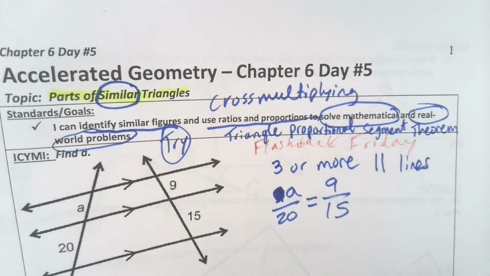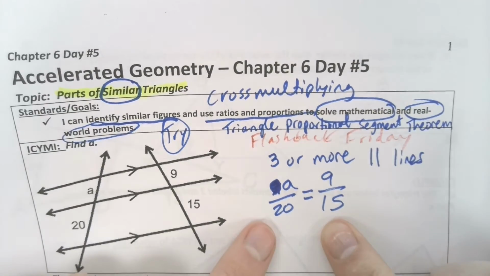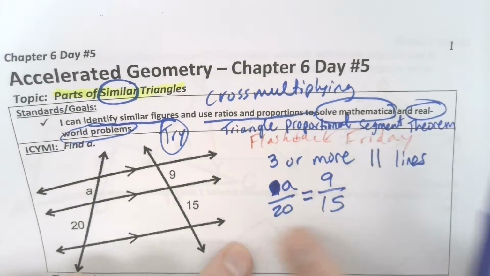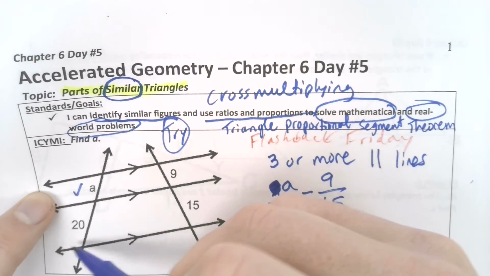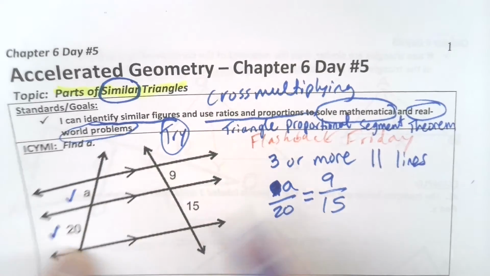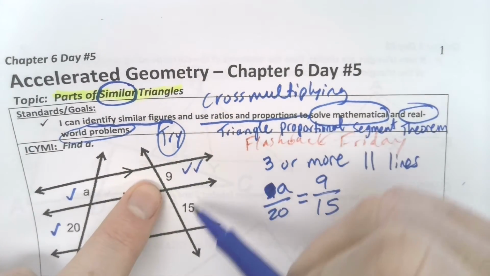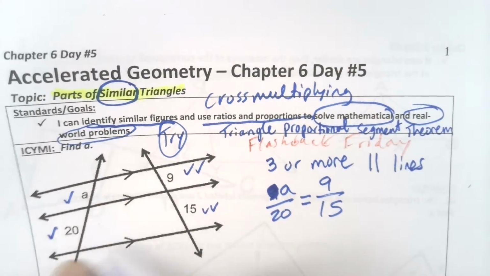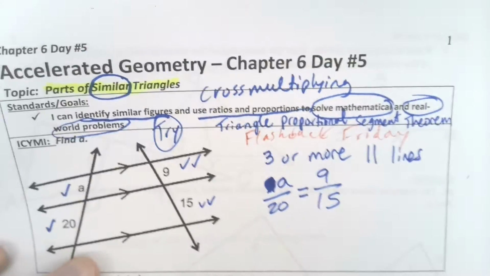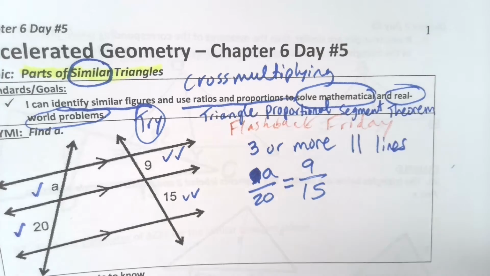For those of you that are cheating right now and did not pause the video, all I've done is set up the proportion. A and 20 are proportional, and 9 and 15 are proportional because of these three parallel lines here. So pause the video now and see if you can solve, for those of you who cheated.